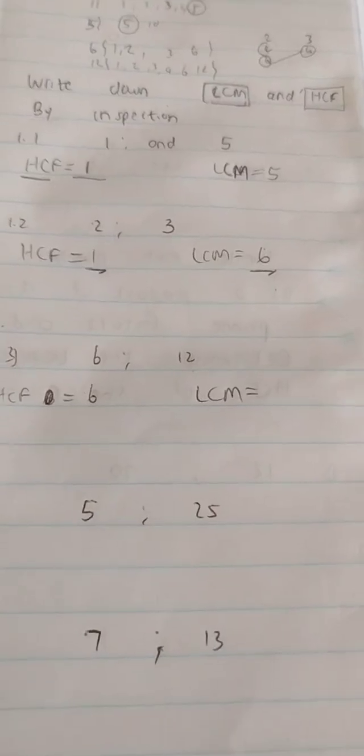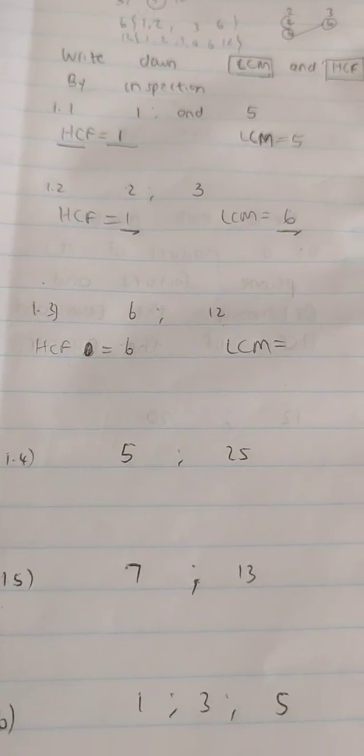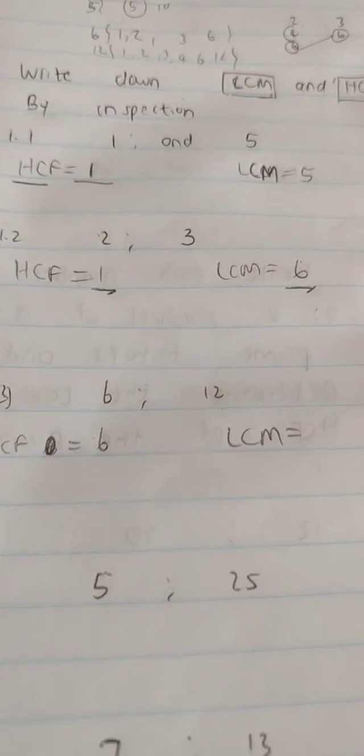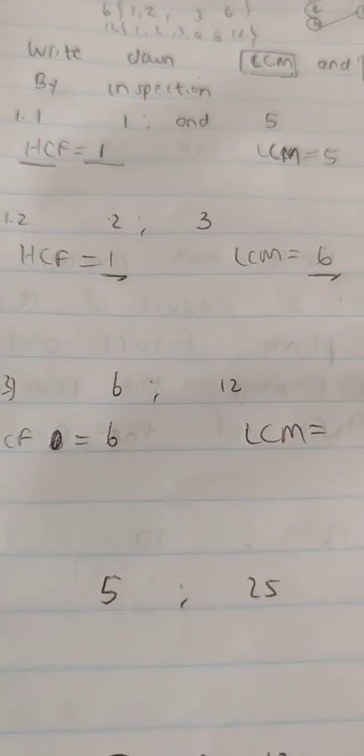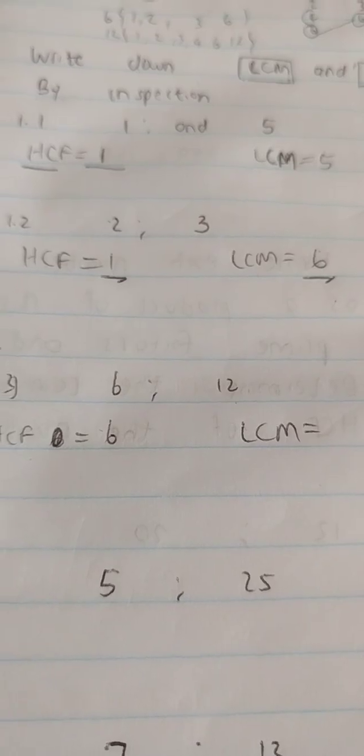Lowest common multiple. What is the lowest common multiple between 6 and 12? You count in 6s, you count in 12s. What is the lowest common multiple between 6 and 12? Lochung is saying it's 12. KB is also saying it's 12.